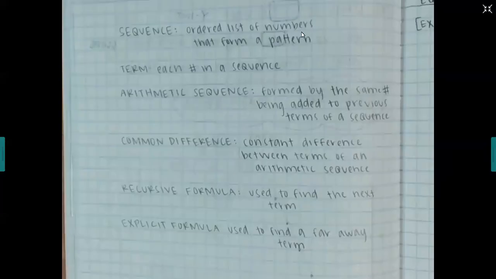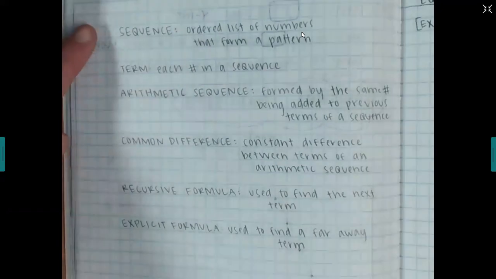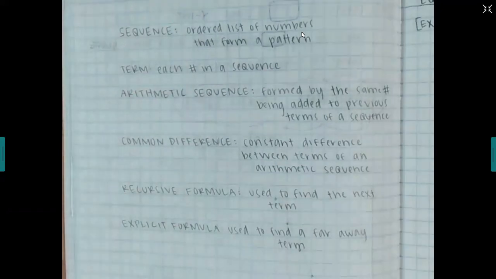Algebra students, today we are learning about lesson 3.4, which has everything to do with arithmetic sequences. Arithmetic sequences are related to linear functions. That's why this is in our topic. First of all, I want to make sure that you have these definitions.